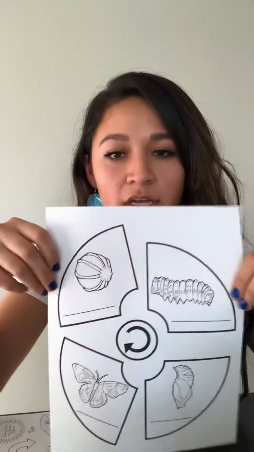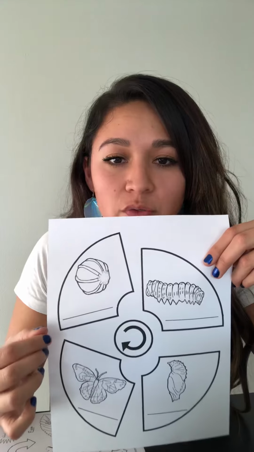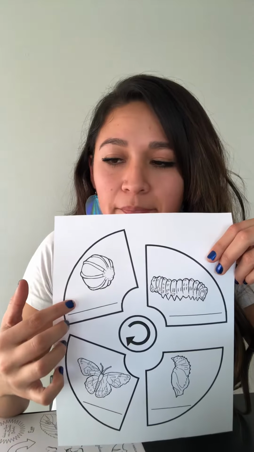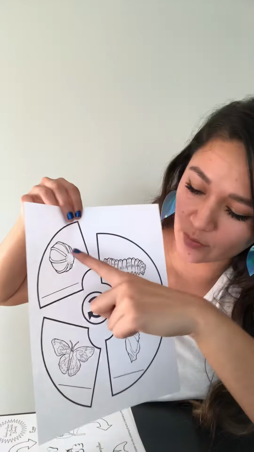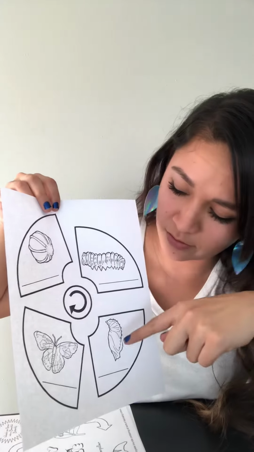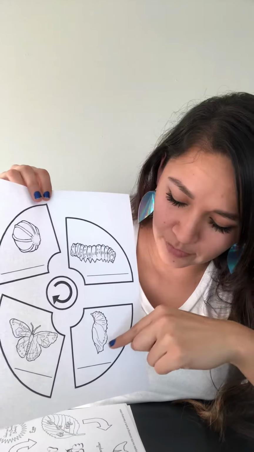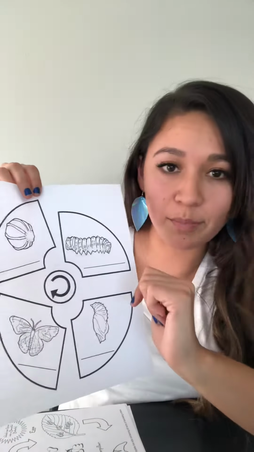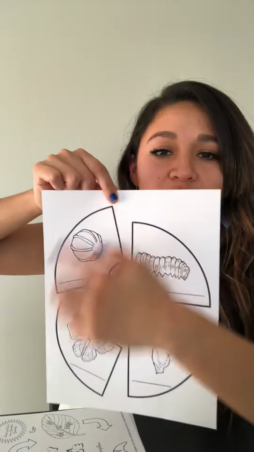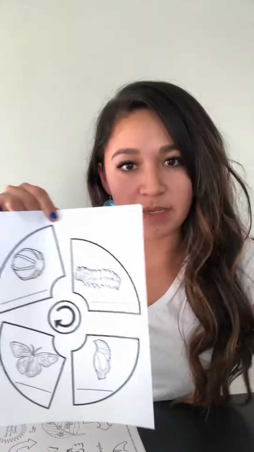Okay. And then same with these cards, you can either dot it for the children if you need to, but if they can, writing the words on their own. So egg, caterpillar or larva, pupa, chrysalis or cocoon, and adult butterfly. And then you can cut them out and use them as puzzle pieces, glue them on a piece of paper. It's really up to you.